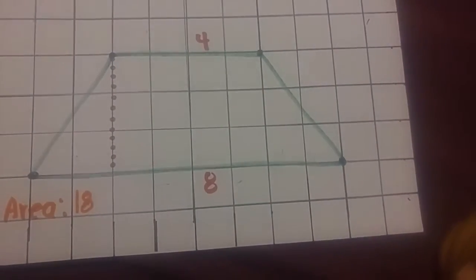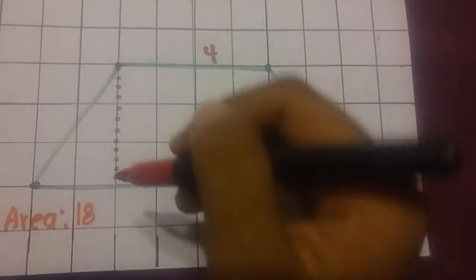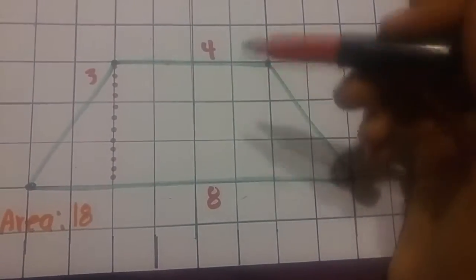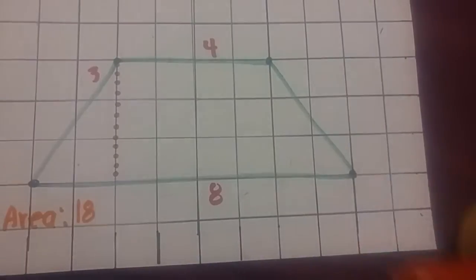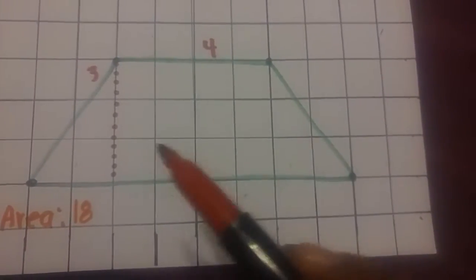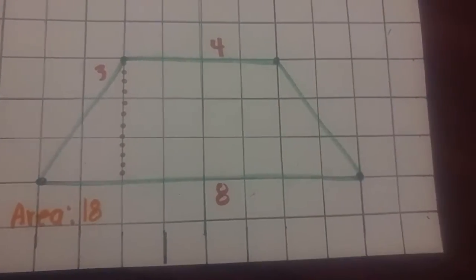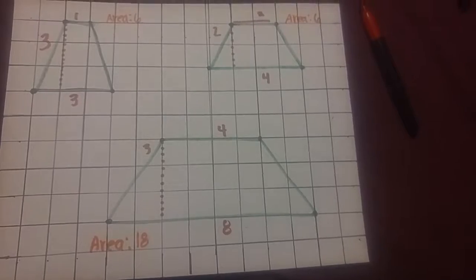I added those and I got 12. Then for the height, I saw it was 3. So I multiplied 12 times 3 and I got 36. I divided 36 by 2 and I got the area, which was 18. And this is what I noticed for each of the polygons.